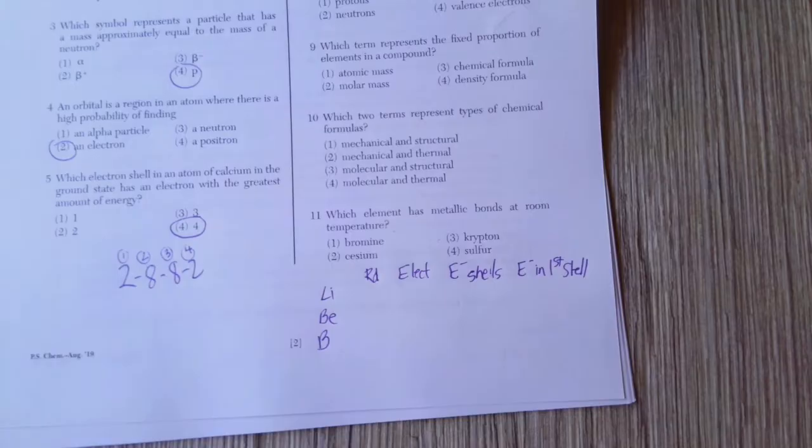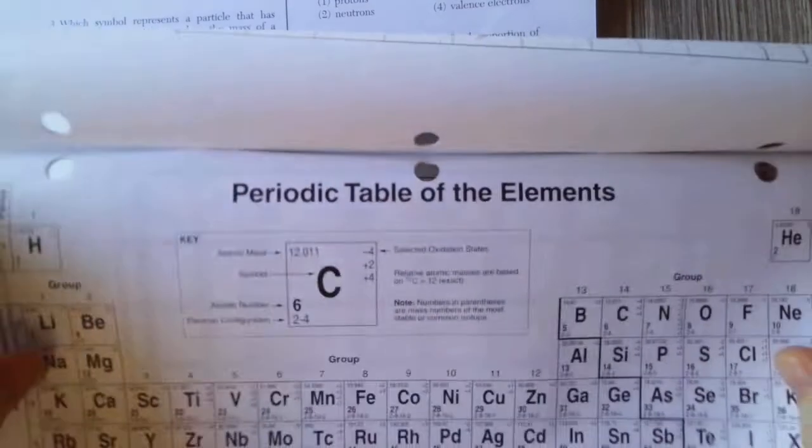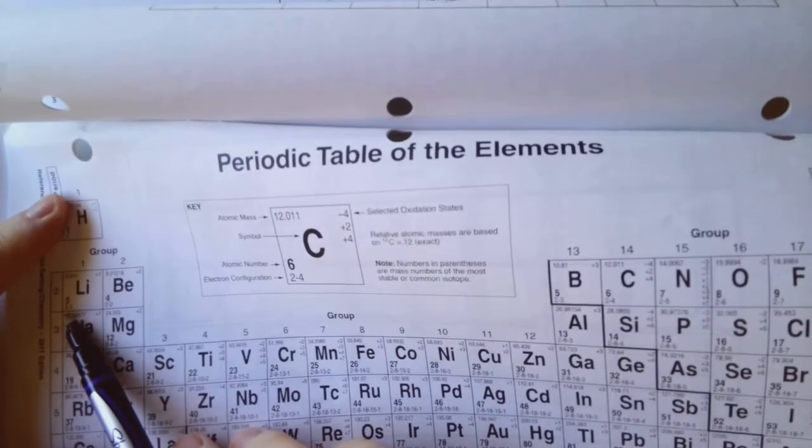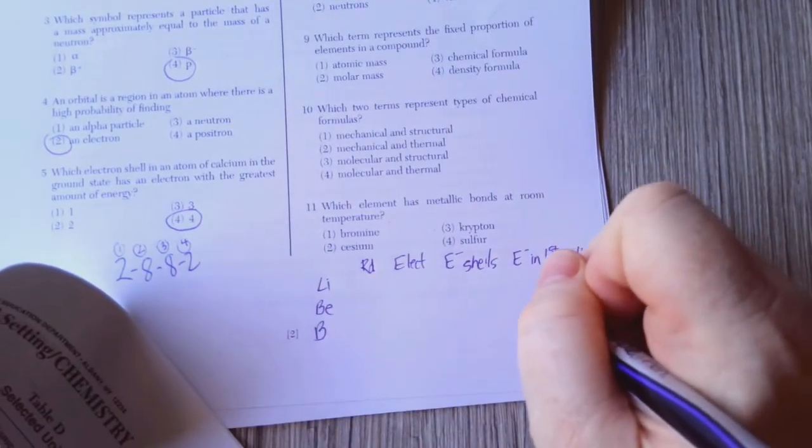Okay, so I can do electron shells and electrons in the first shell by looking at the periodic table. So let's do that. Electrons in the first shell. 2, 2, 2. So electrons in the first shell.